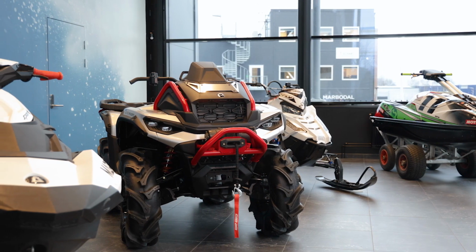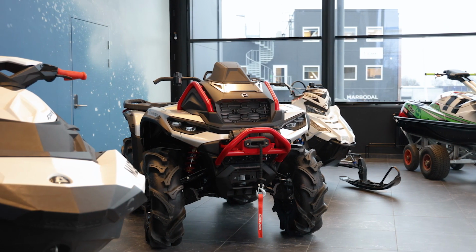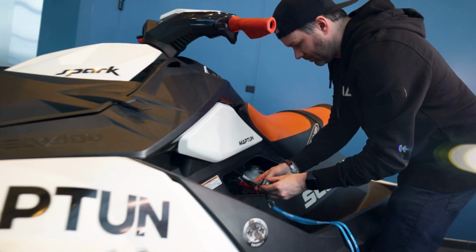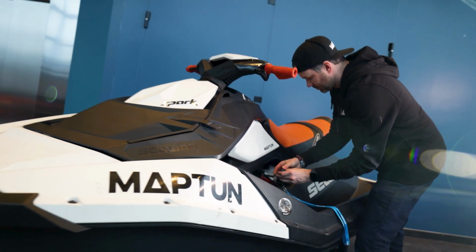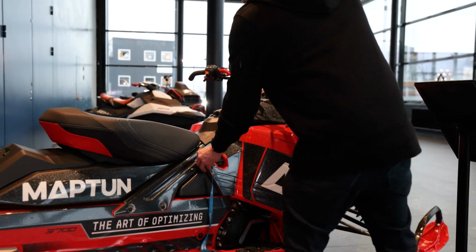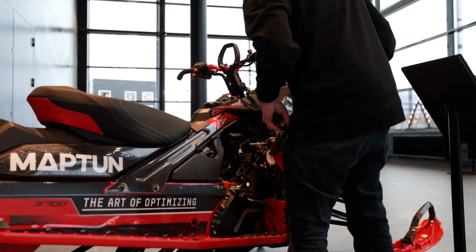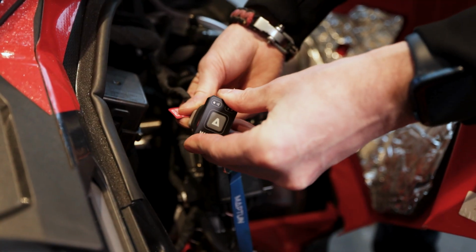These are the dealer service features currently available for this specific Can-Am vehicle. Additional features are available for other vehicles, such as calibrating IBR systems on supported watercraft, exhaust valve and wastegate on Polaris snowmobiles, RAVE valves on Ski-Doo, and running of oil pump on Polaris.